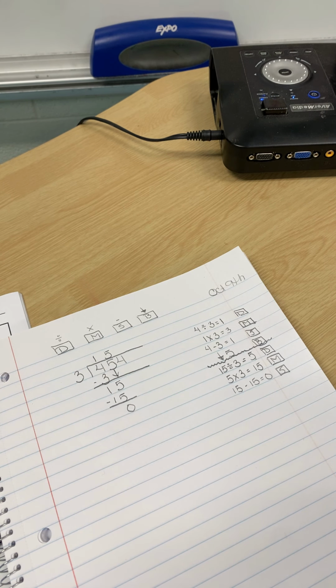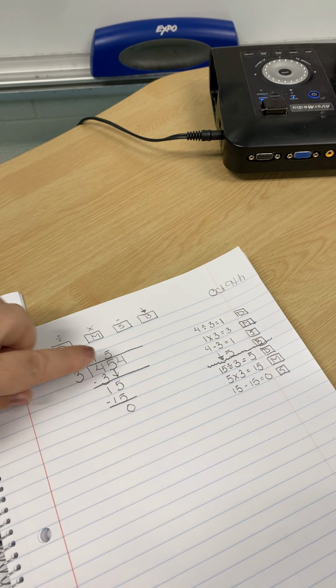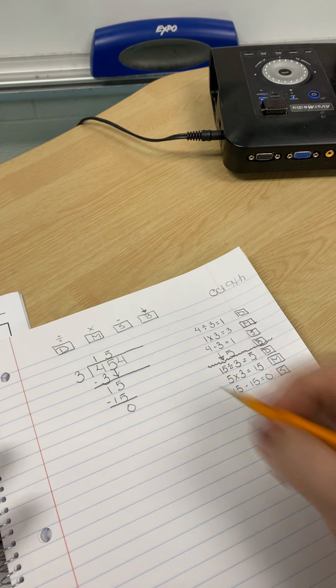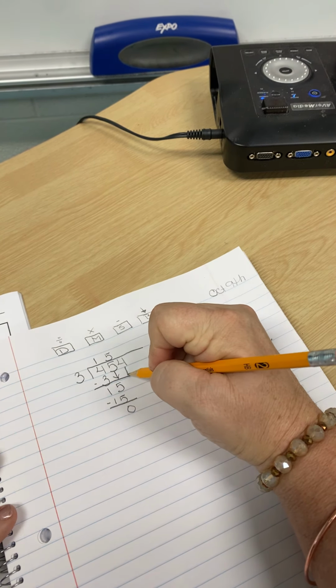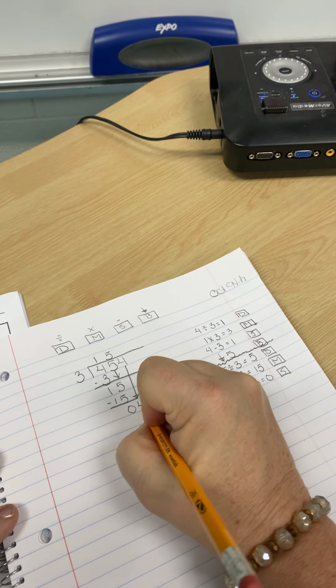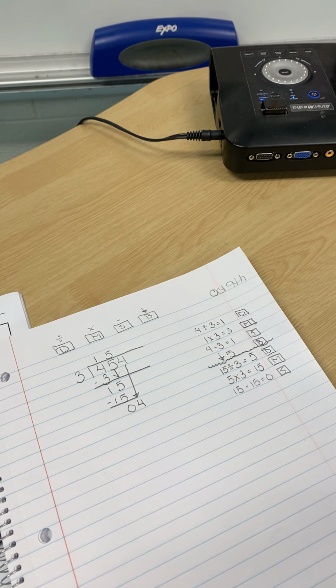And so now I'm going to go back up to my original number and say, is there another digit under my tent that I can bring down? And there is. There's this 4, so I bring it all the way down. And I have that 4.